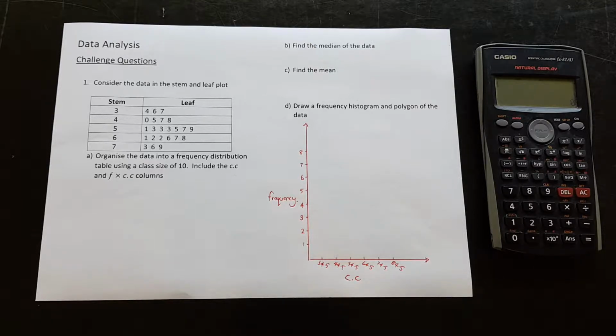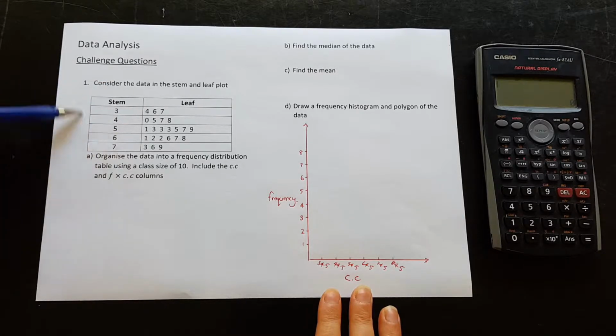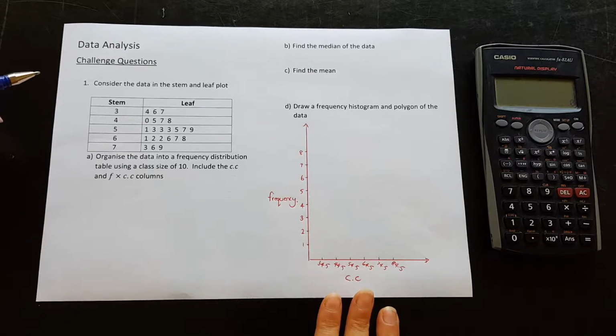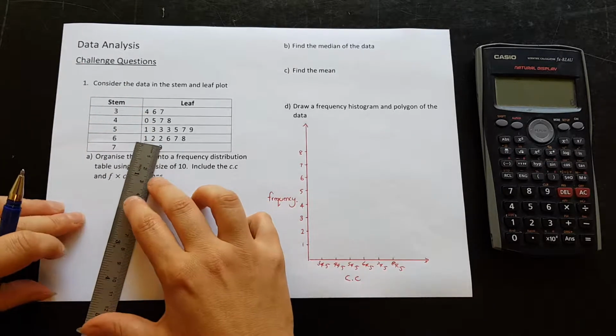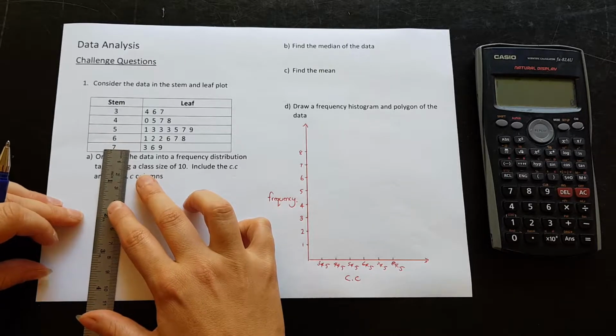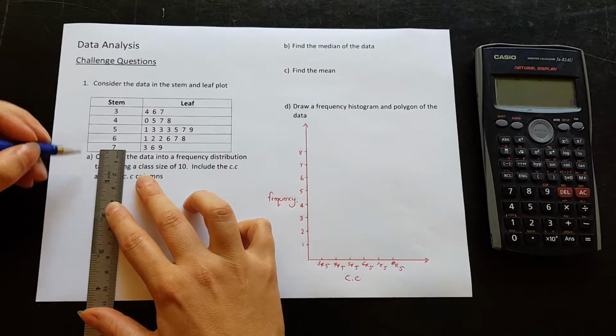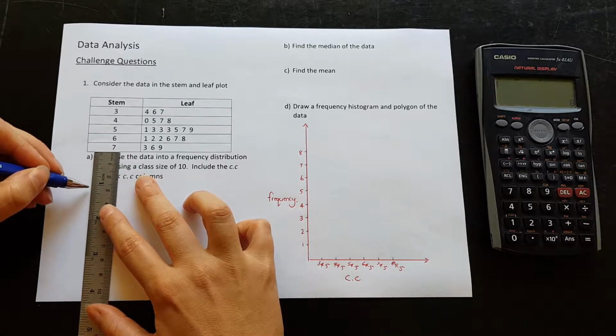So I just have a couple of questions. Here's question number 1, where we have a stem and leaf plot. It says consider the data in the stem and leaf plot, and it wants us to organize the data into a frequency distribution table using a class size of 10, including the CC and the F times CC columns. Okay, so this is a bit unusual. Don't normally have to change stem and leaf plots into frequency distribution tables. So I'm going to need a few columns here.